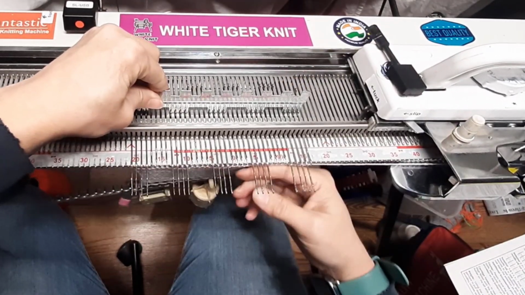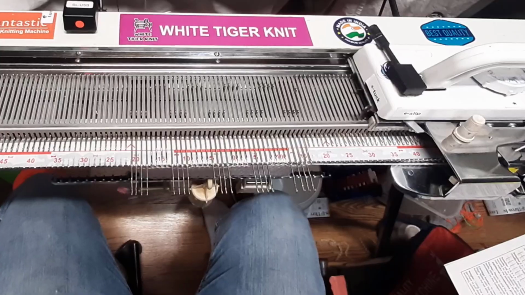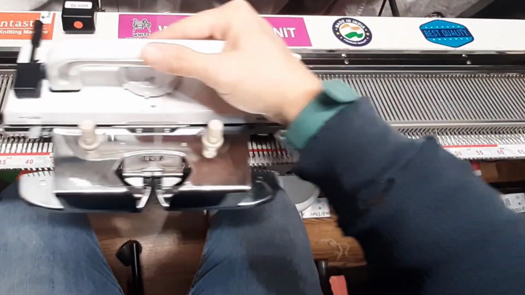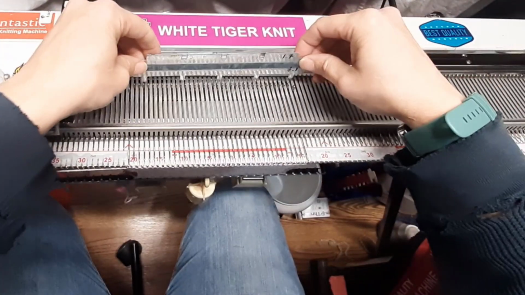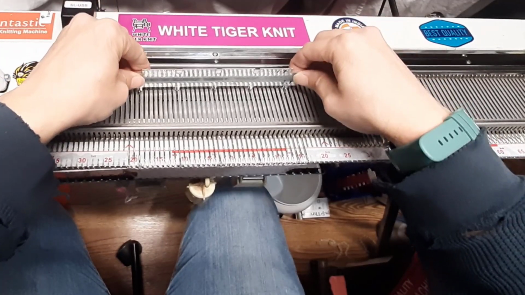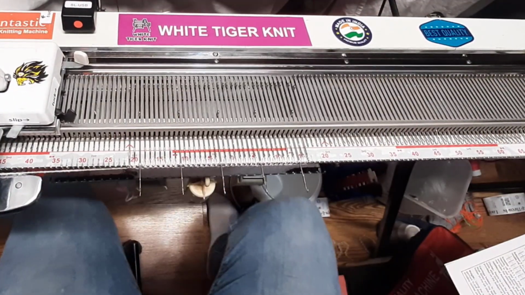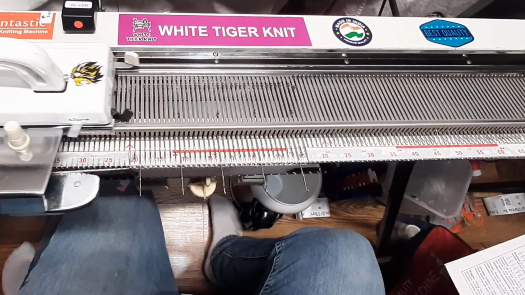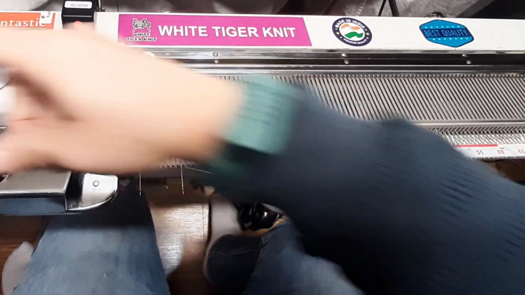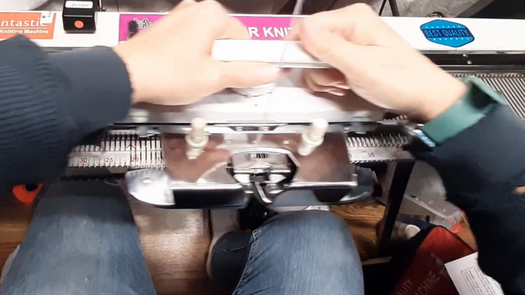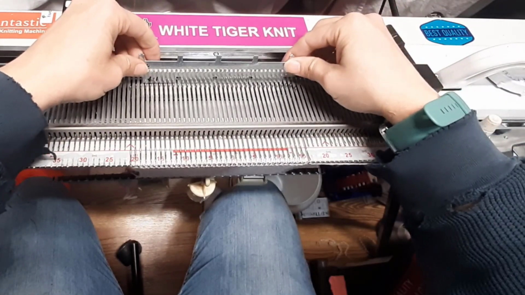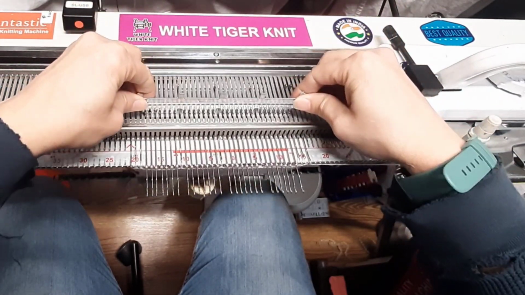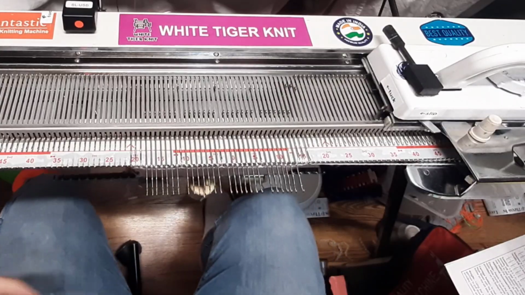Looks like pretty good 4 by 4 to me. And then 7 by 1 and 1 by 7. So a good tuck would be 1 by 7. And then 7 by 1 would be the opposite. Pretty cool.